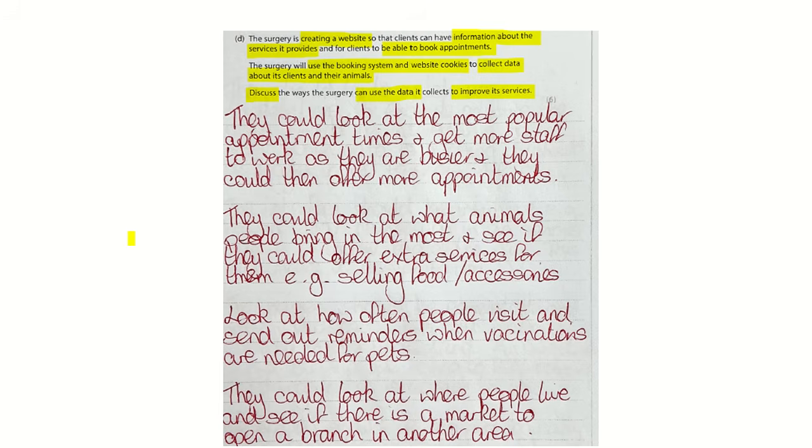I've suggested they could look at what animals people bring in the most and see if they could offer extra services for them. So I've suggested maybe selling food or accessories. If you see that you're getting lots and lots of dogs, you could sell dog leads, dog toys, and it would make people like coming to the vets a bit more.